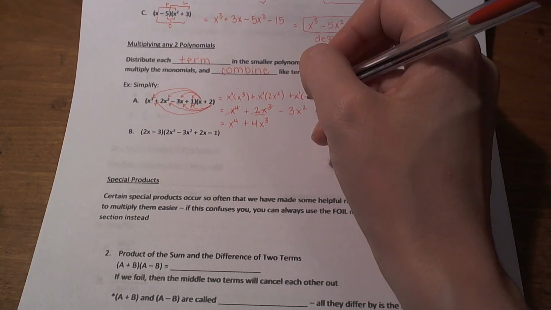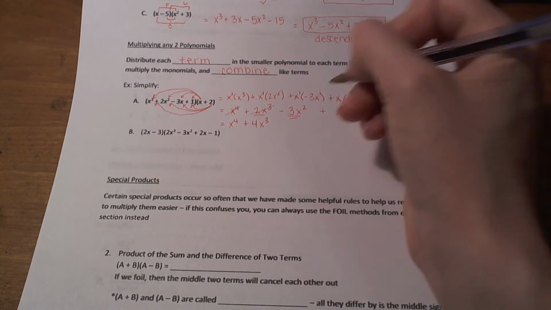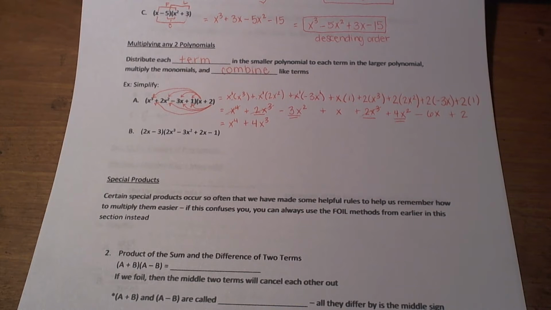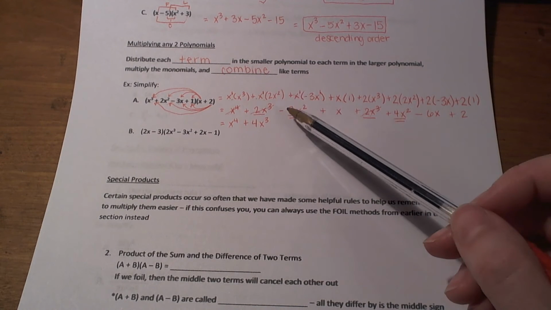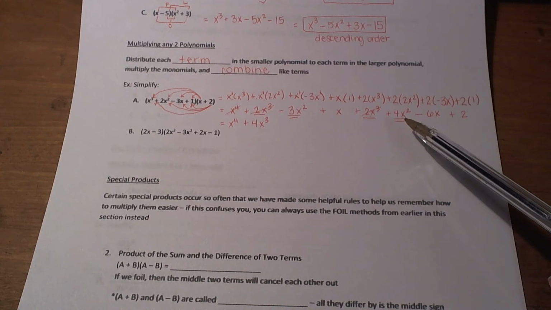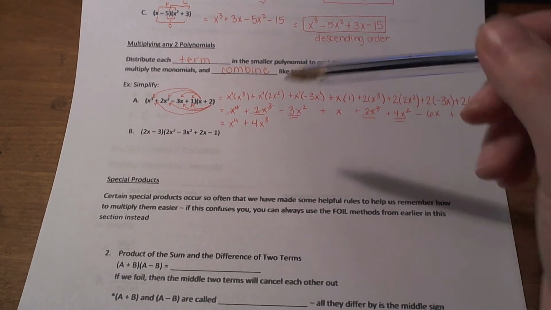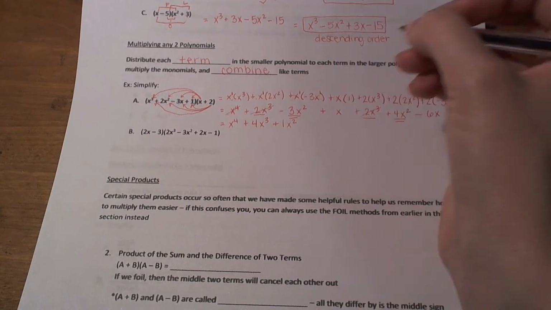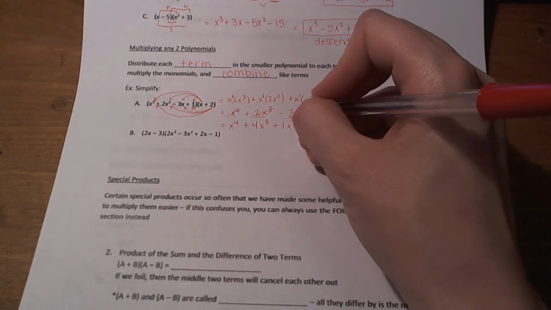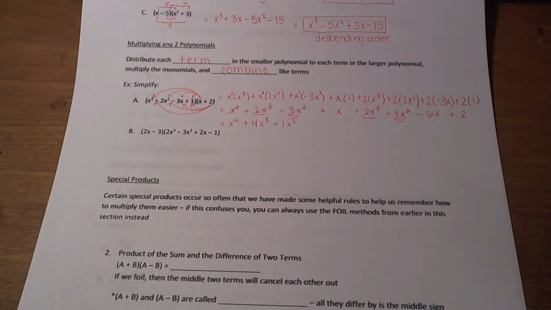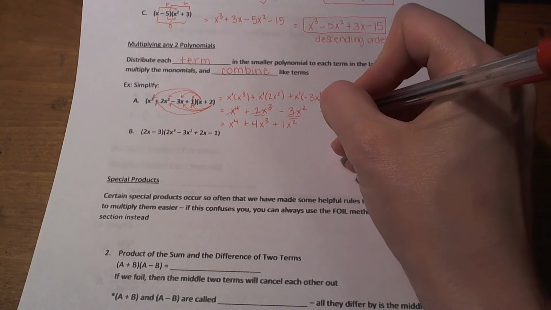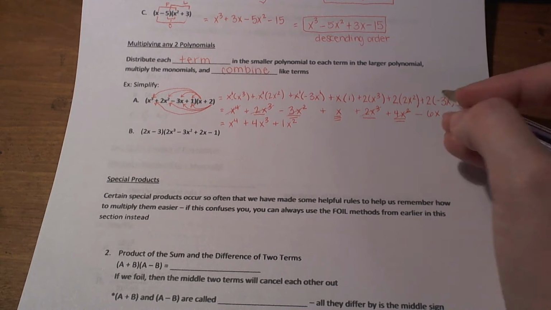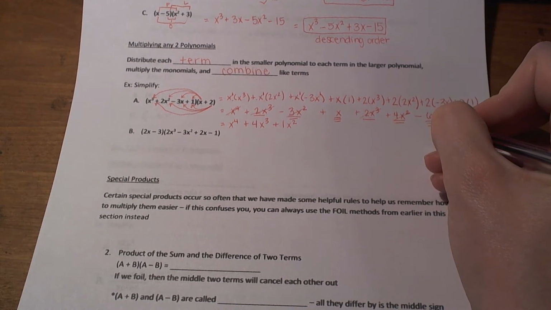For the x squareds is next. We have minus 3x squared and positive 4x squared. So minus 3 plus 4 gives us plus 1 and x squared. And we've taken care of the x squareds. For the x's, we have 1x right there, and minus 6x right here.